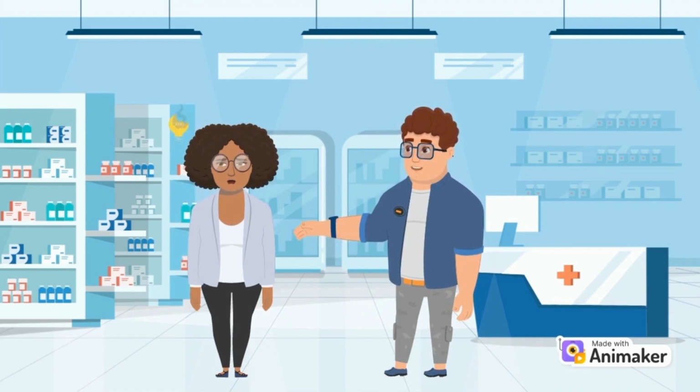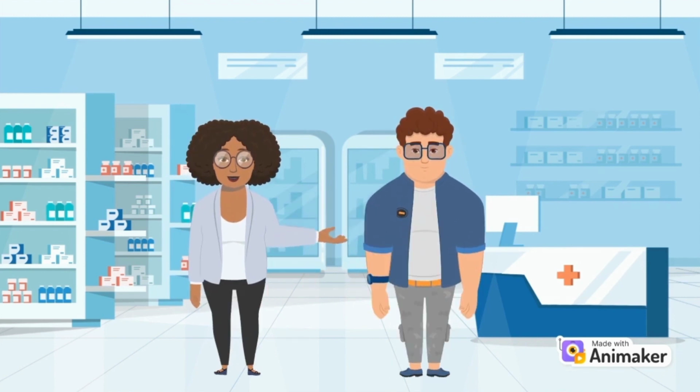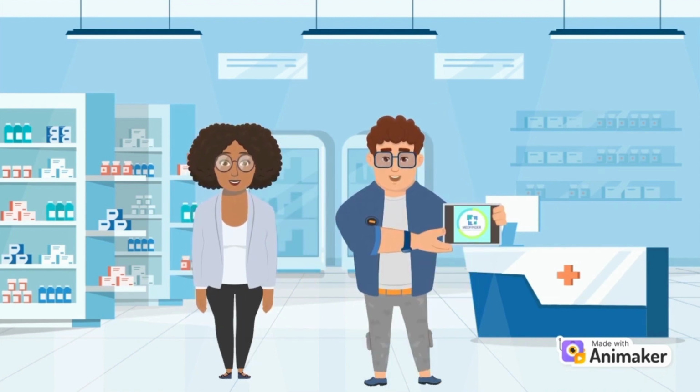There's a great app that can help you with that. Really? What is it? It's called MEDFINDER. Let me explain. It's very simple.